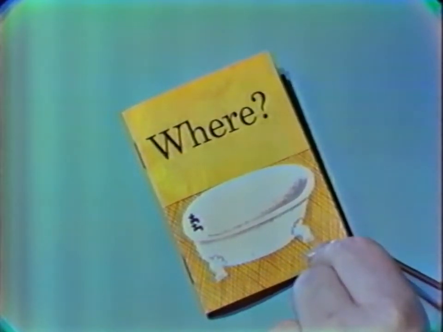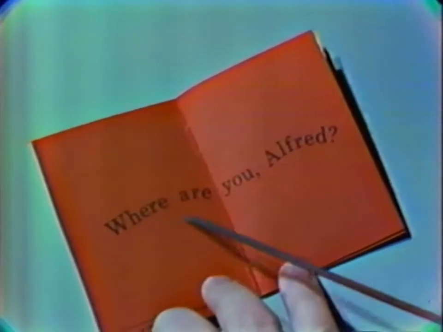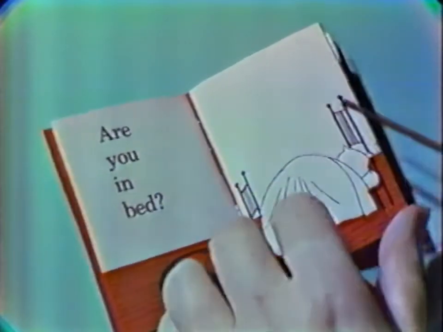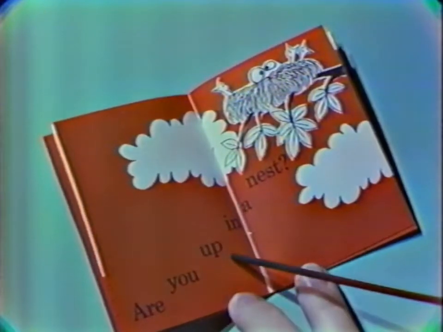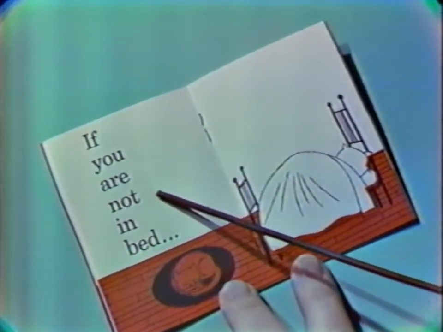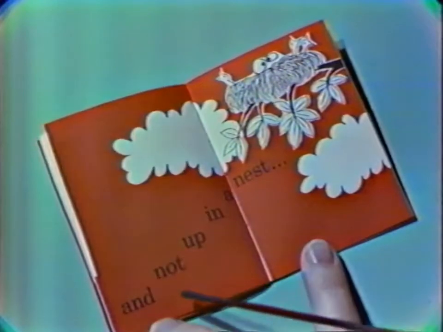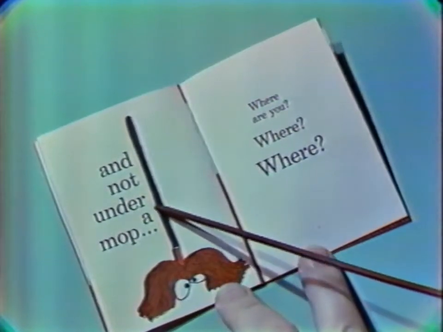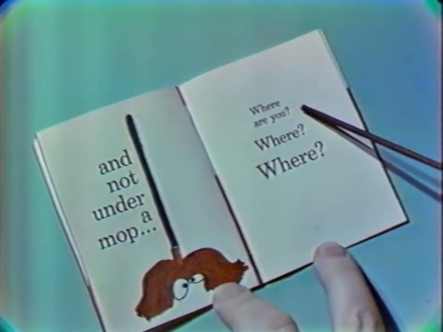Now let's read our book for today. You read it with me, and I'll go slowly so we'll be able to do it together. Now this book is called Where, and here we go. Where are you, Alfred? Are you in bed? Are you up in a nest? Did you slip under a mop? If you are not in bed and not up in a nest and not under a mop, where are you?